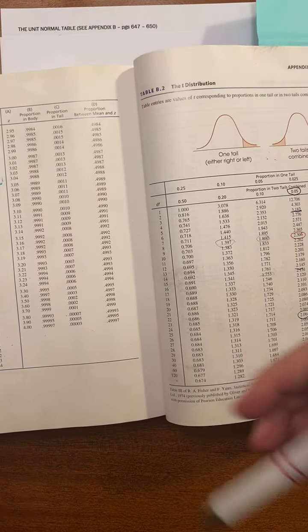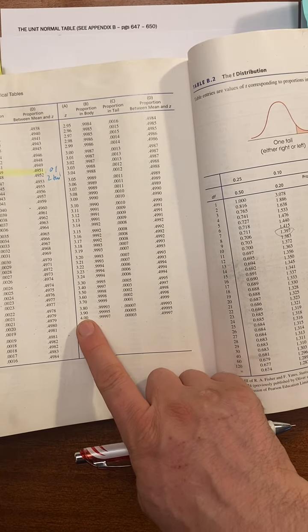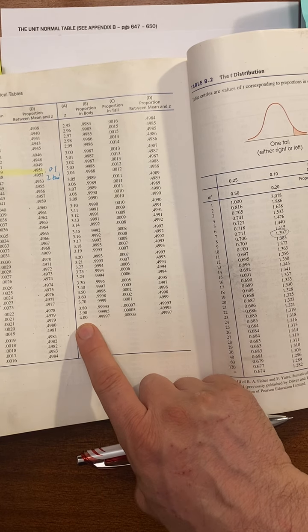And let's see what that furthest point away from the mean is. If we look at the end of the unit normal table, we're seeing that that last value is at a 4.